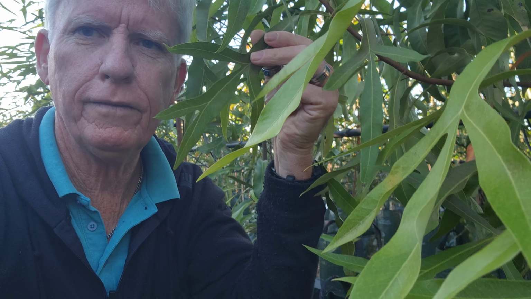I've never heard of heteroblasty. Have you ever noticed that some plants, when they grow, the juvenile leaves are one particular shape, and then as it grows up, the leaves start changing on the exact same plant?